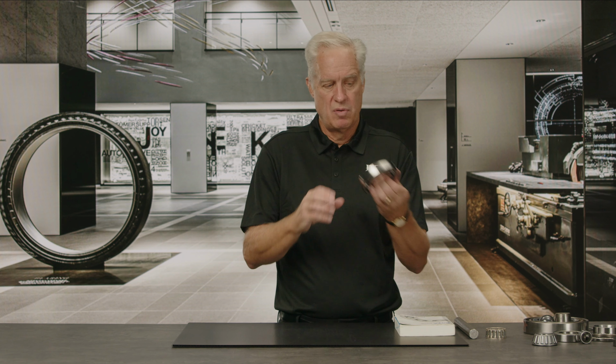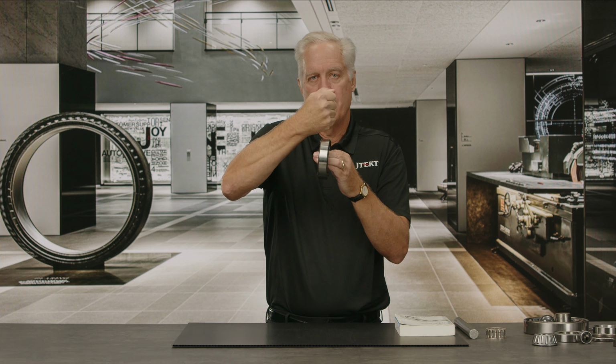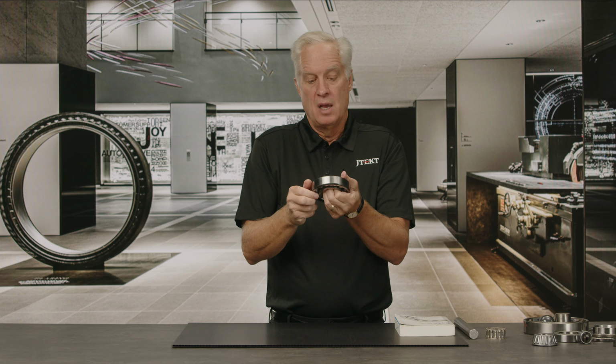So when we see a dynamic load rating, it's going to be just a number. It's going to be a weight or a kilogram. So it's going to be 5,000 pounds or 5,000 kilograms. That 5,000 pounds is telling us that we can put 5,000 pounds of weight on this bearing and we can rotate it 1 million times before it starts to fail, before it starts to fatigue. And so what is fatigue? Fatigue is when the metal starts to actually flake apart. That's when the steel wears out.